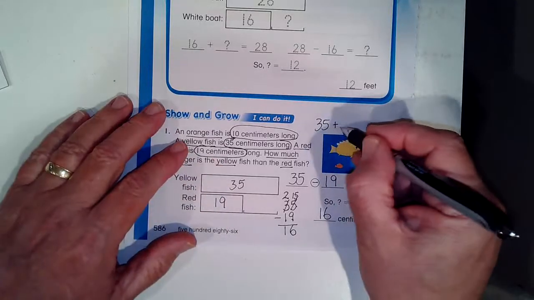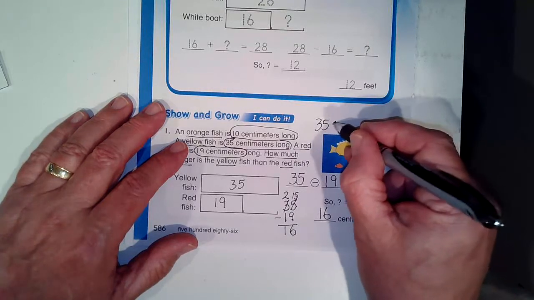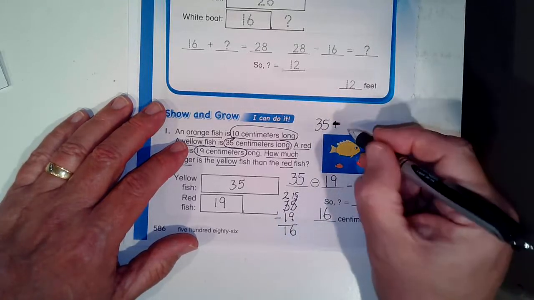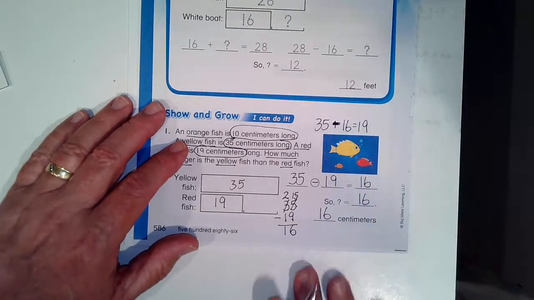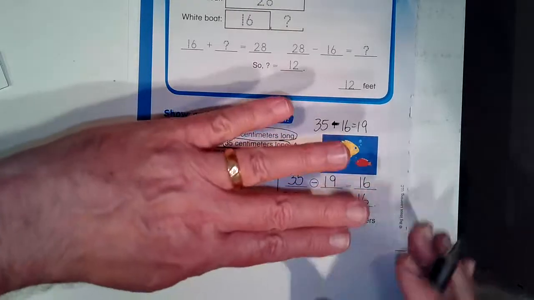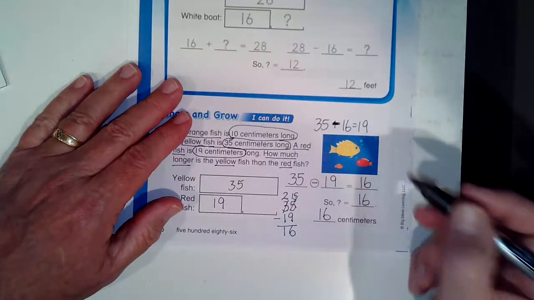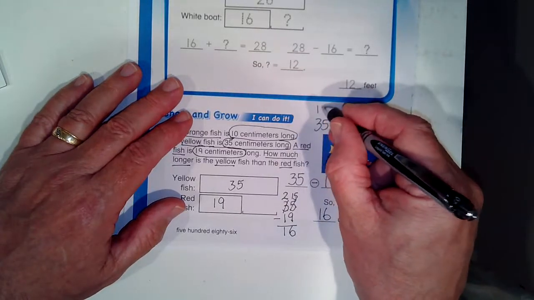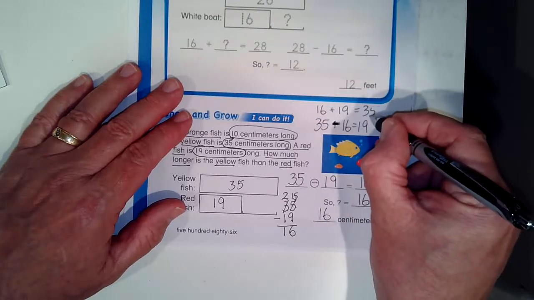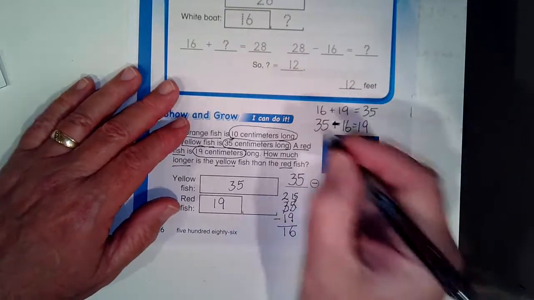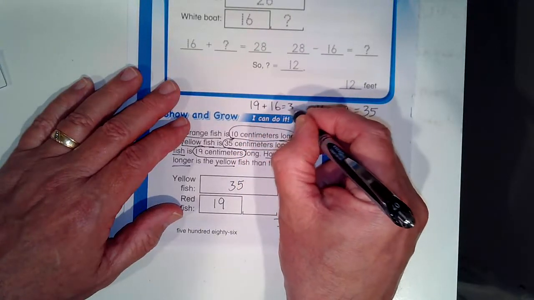I'm sorry. I did it backwards. 35 minus 16 equals 19, right? That's another one of our fact families, 2 subtraction problems and 2 addition problems. Let's do one of the addition problems. 16 plus 19 is going to equal 35. And the other addition problem, 19 plus 16 equals 35.